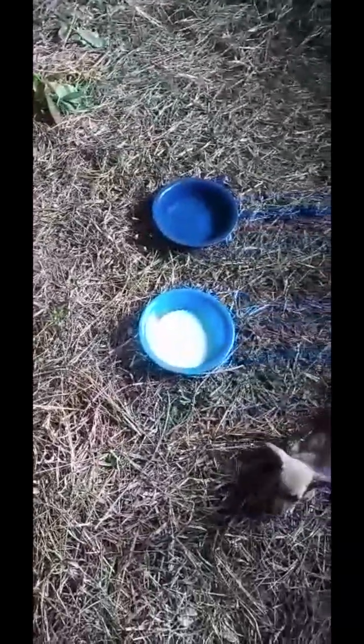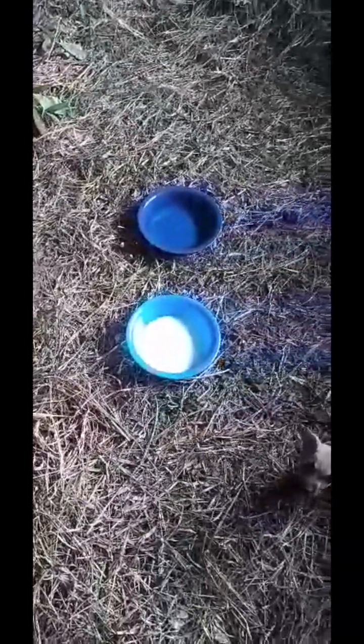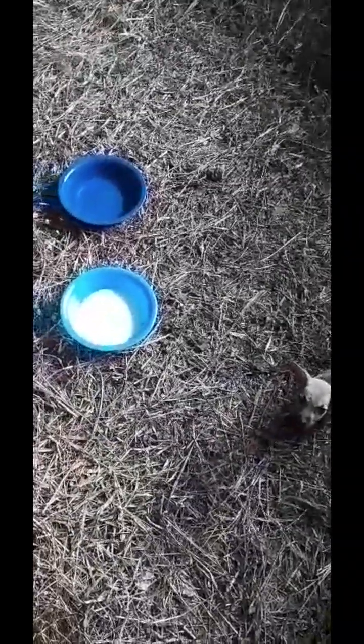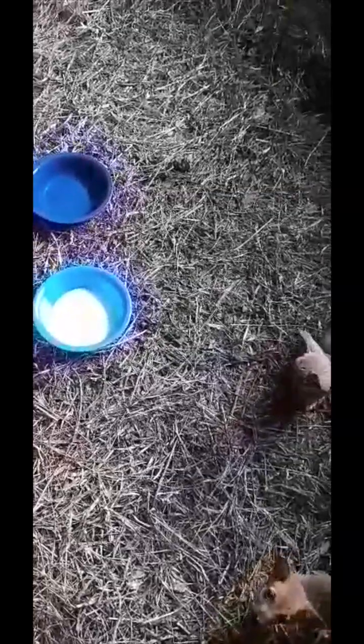These are the three pups. That's one. These are the pens. One with water, one with milk. Presently we feed them with milk, and then we mix it with cream of wheat sometimes. Milk and cream of wheat is what they are eating now.